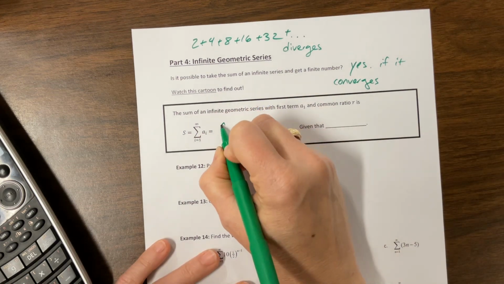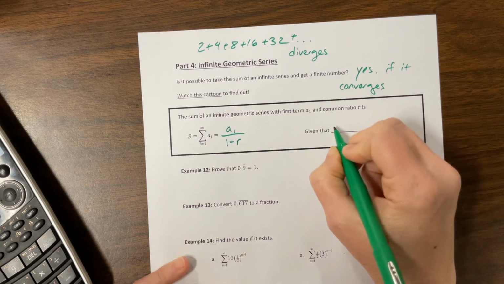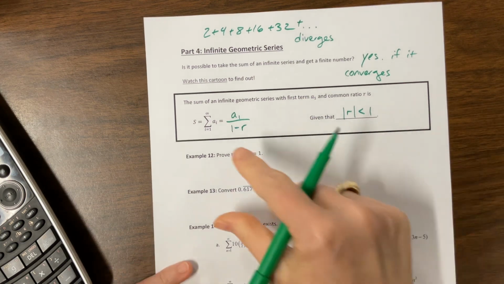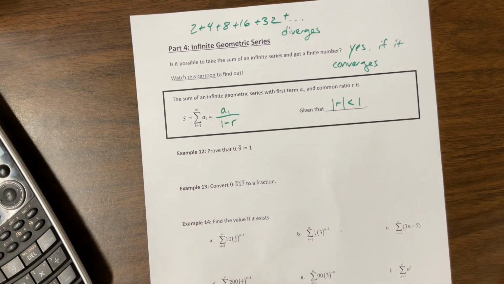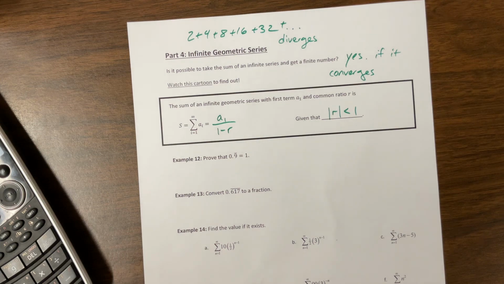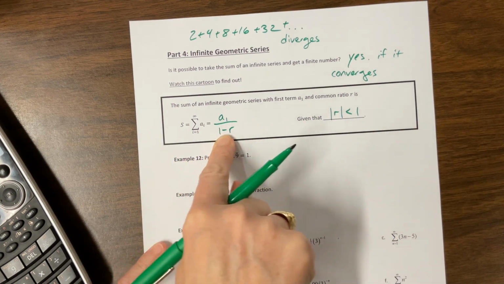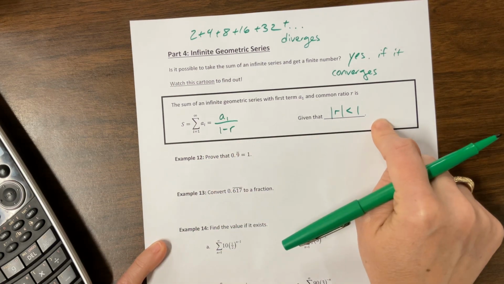But the formula for an infinite geometric series is a sub 1 over 1 minus r, given that the absolute value of r is less than 1. So if your r value is getting smaller and smaller and smaller, your infinite geometric series will converge to a particular value. And you can find that value using this formula. In PreCal, this is the only converging series that we discuss.